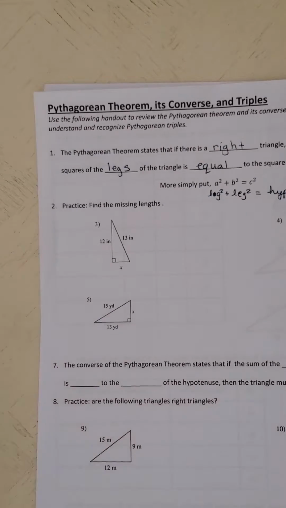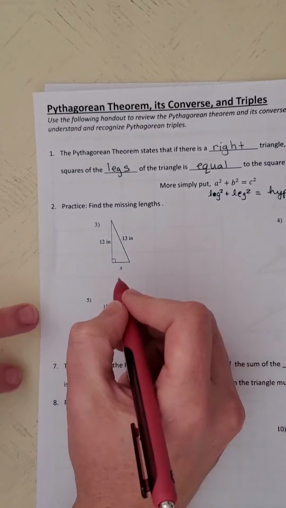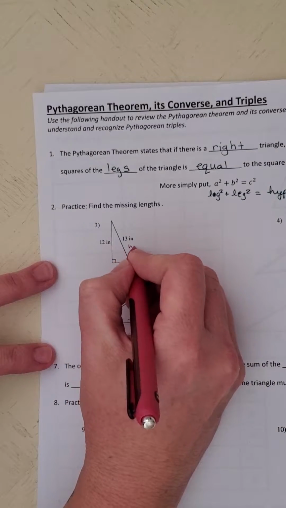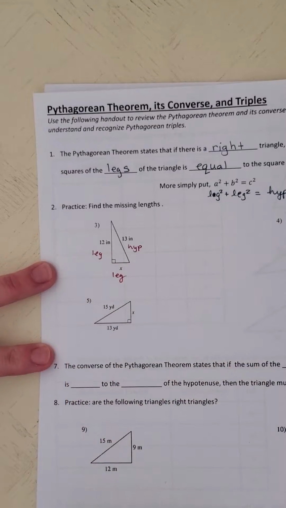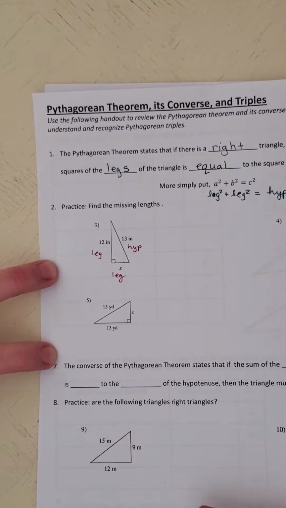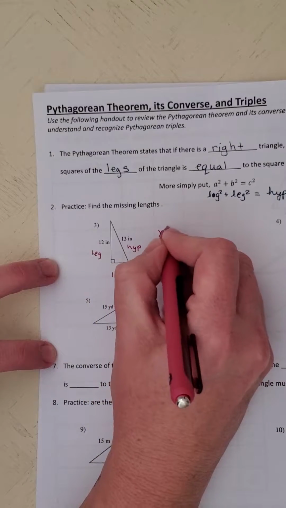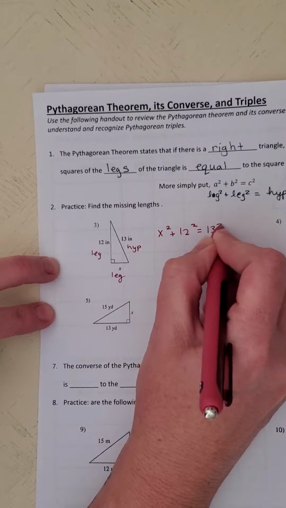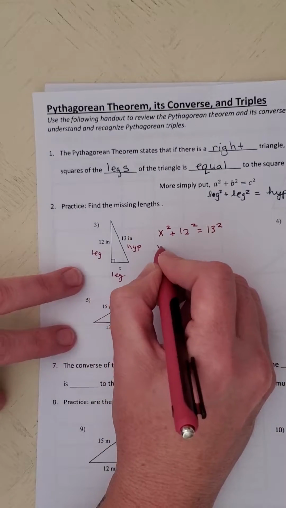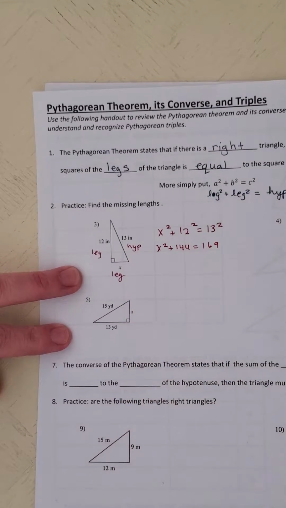All right, so let's practice. It says find the missing lengths. So before you begin, you should always identify that this is your hypotenuse, this is a leg, and this is a leg. That way you insert these into the Pythagorean theorem correctly. All right, so we're going to have x squared plus 12 squared equals 13 squared. And so x squared plus 144 equals 169.